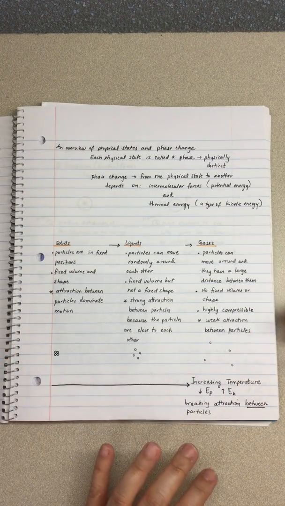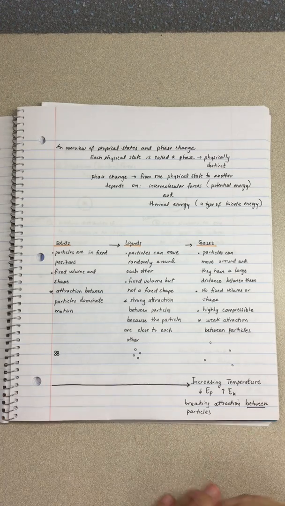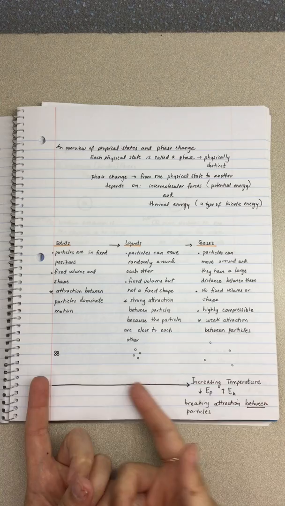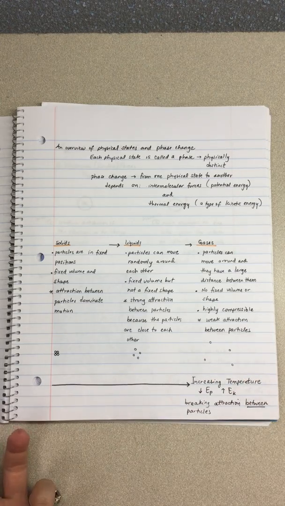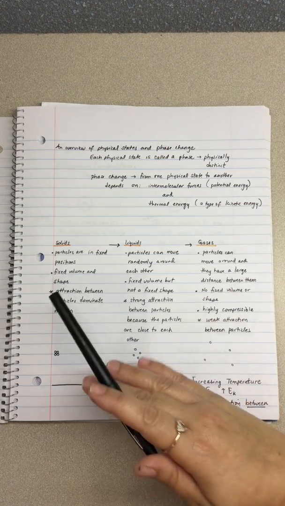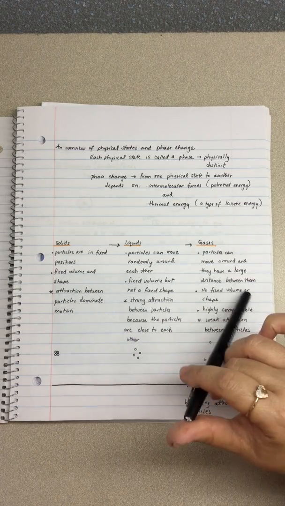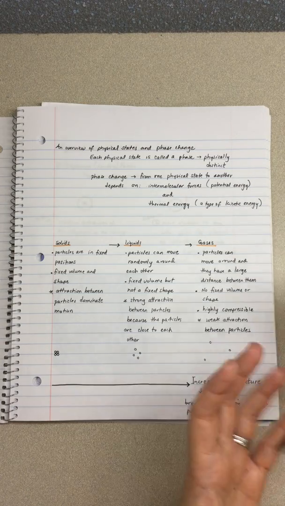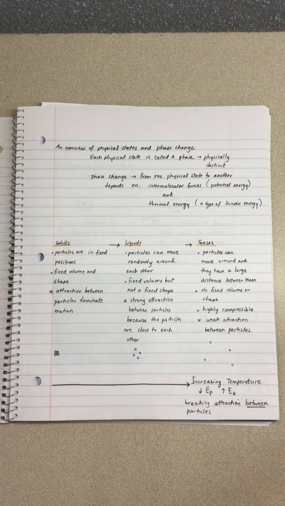So this is just going over some different properties for the physical states: solids, liquids, and gases. I'm sure you have seen this before. I even represent the three physical states in the same notation. So for you to move from one physical state to a different one, what is happening is that we're breaking intermolecular forces.